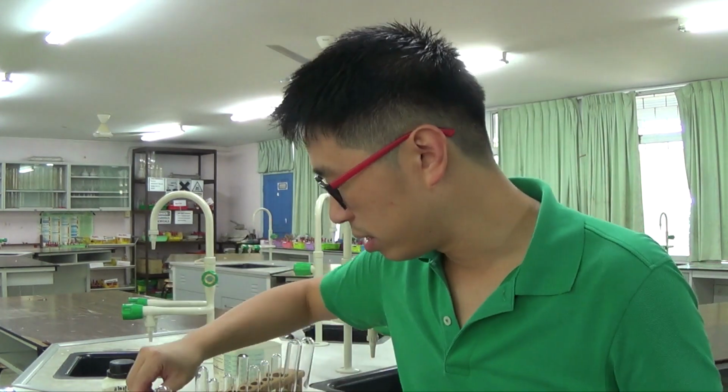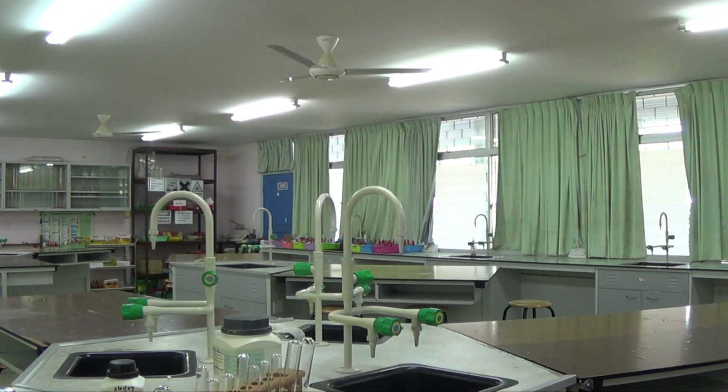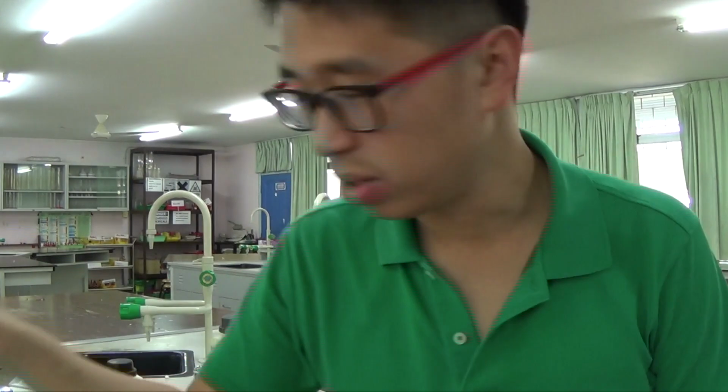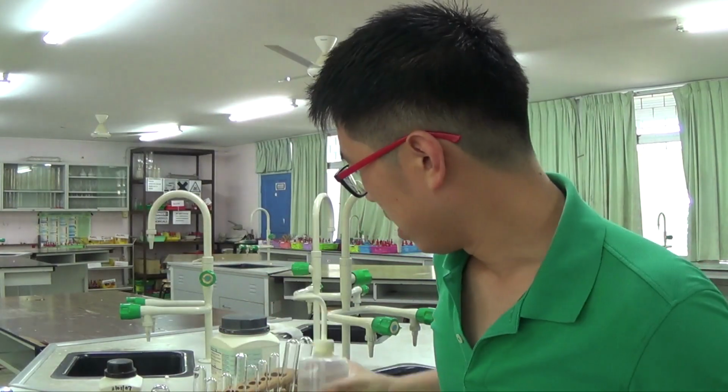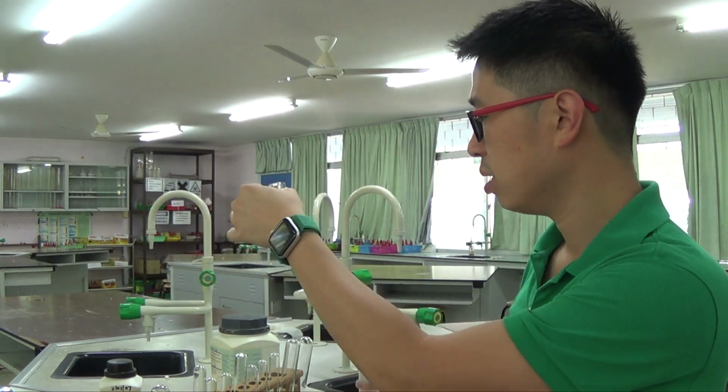And I did not have my distilled water, so just give me a minute. Oops. So this is my distilled water. So what I'm going to do is dissolve it in a little bit of distilled water.